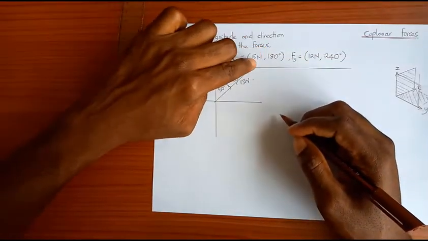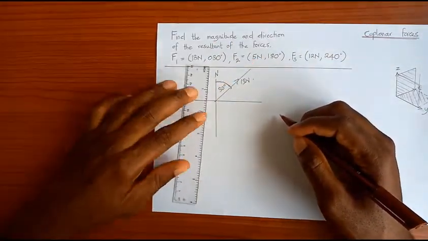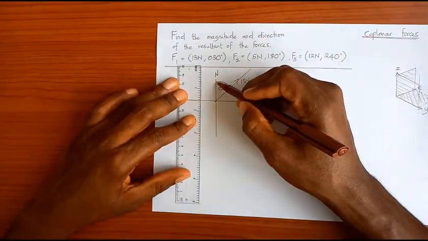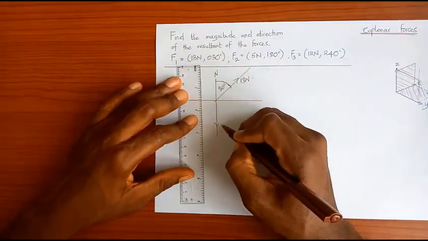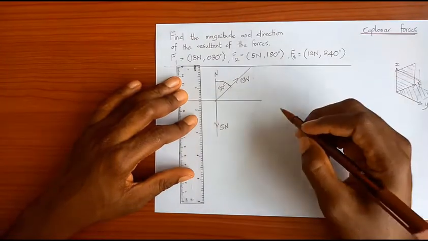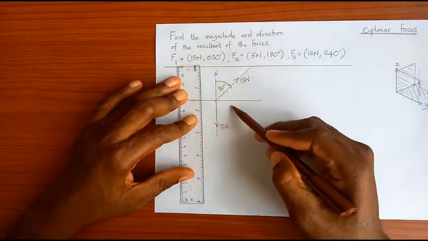My second force is 5 newtons at 180 degrees. So I have my 5 newtons at 180. My 5 newtons will be here at 180 degrees. Then that's from here all the way here.